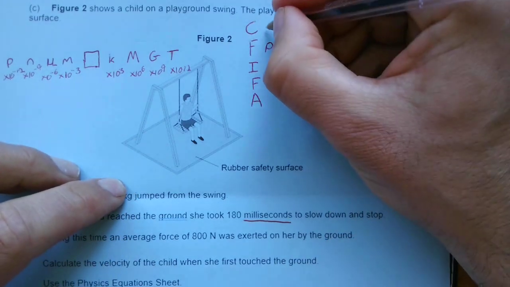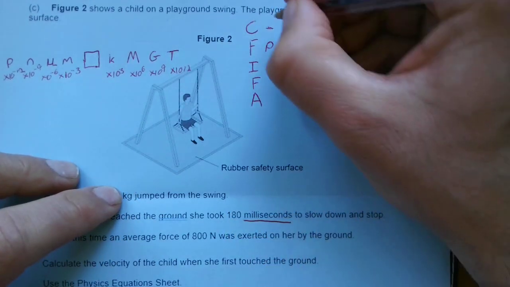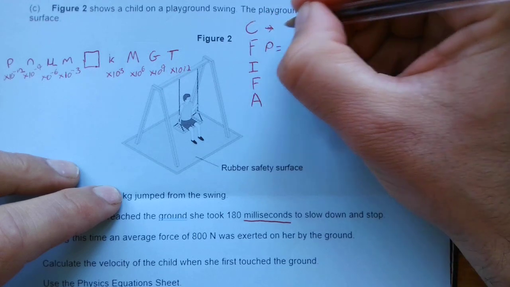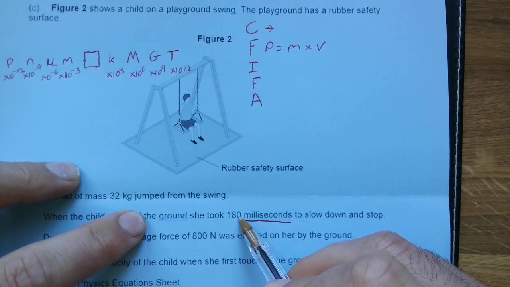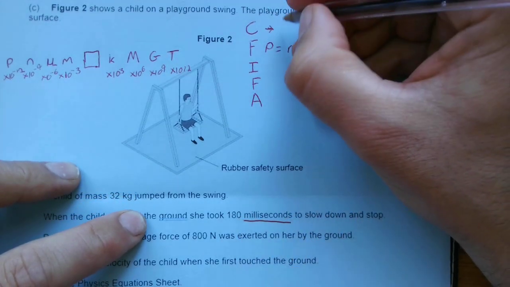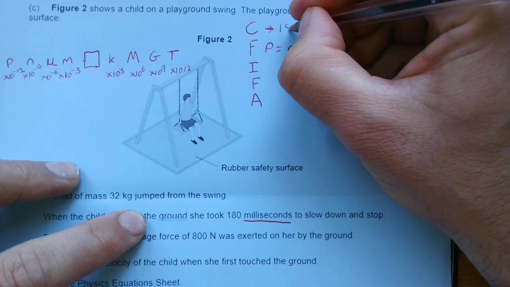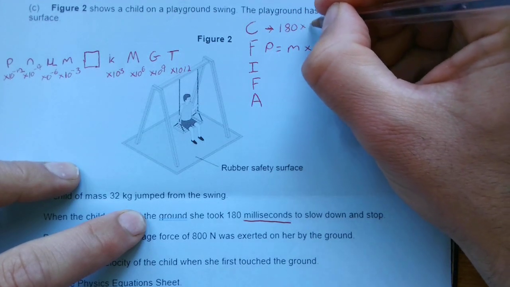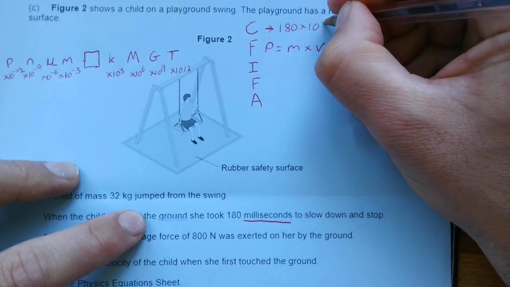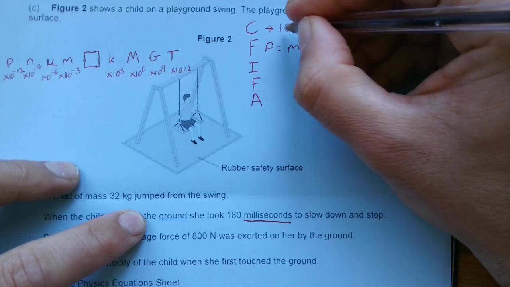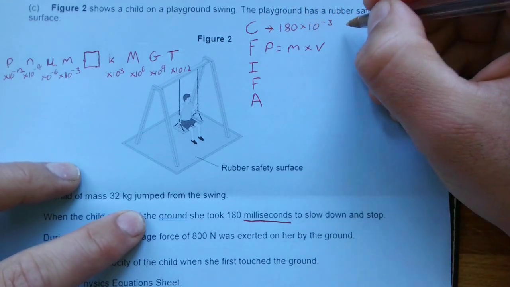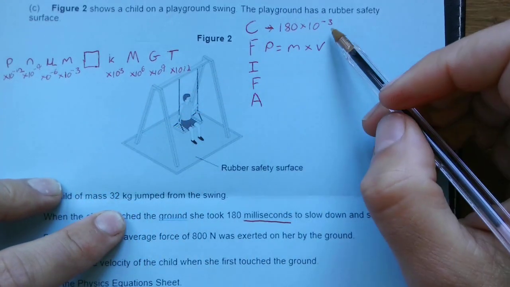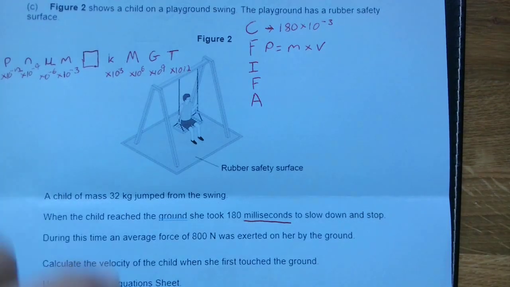First of all, before we start though, we want to sort out our conversion as well. So we want to do 180 milliseconds. So we can do 180 times by 10 to the minus 3, okay, is our conversion. And we don't have to do any more, that's it done. We just put that into a calculator.